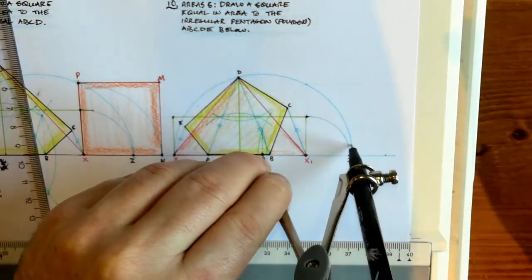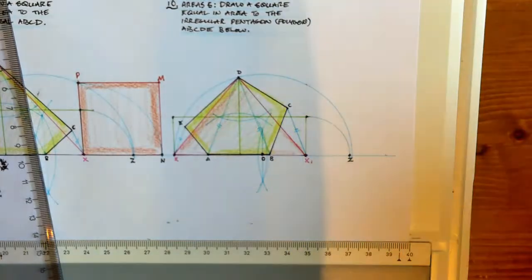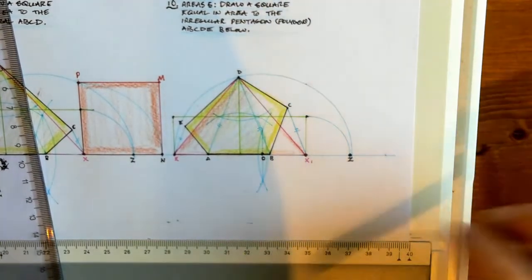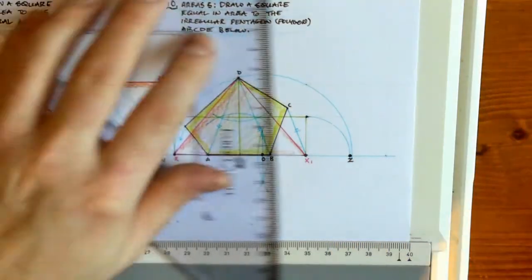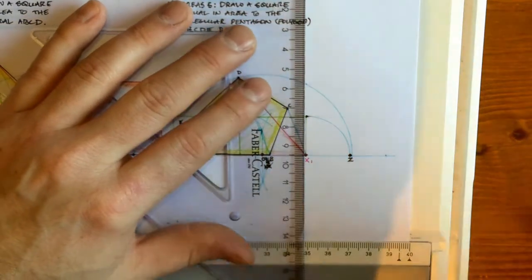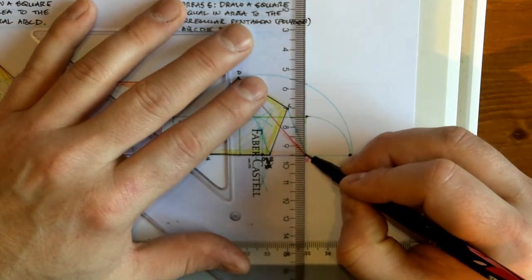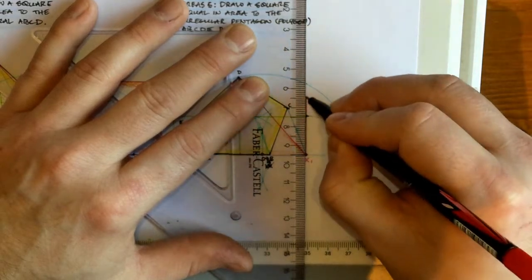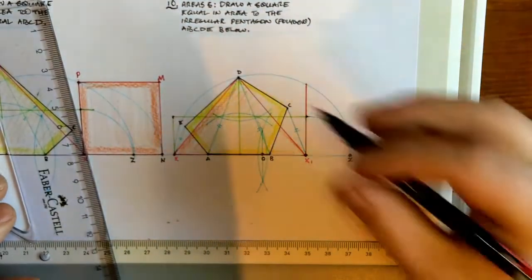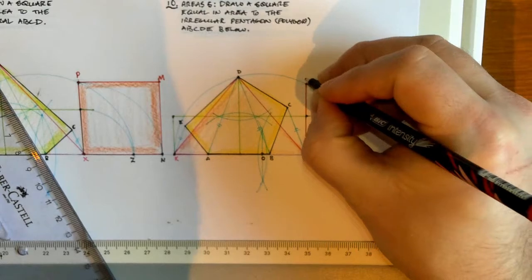Like so. Now it's coincidence that I passed through point D there. There's a little bit of an inaccuracy there. Wouldn't worry too much about it. What we're going to do now is get our red marker, and from point X1 extend a heavy line all the way up to intersect that arc right there. We'll call that point P.